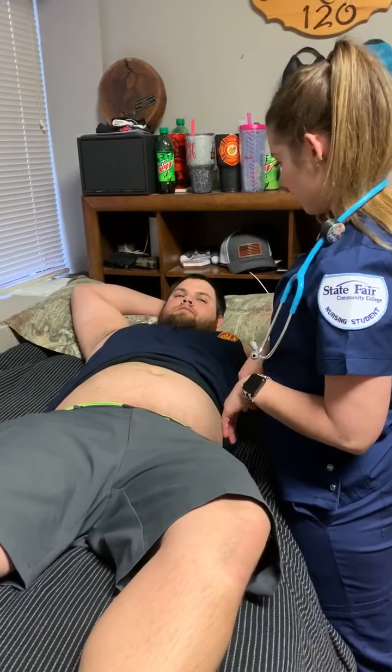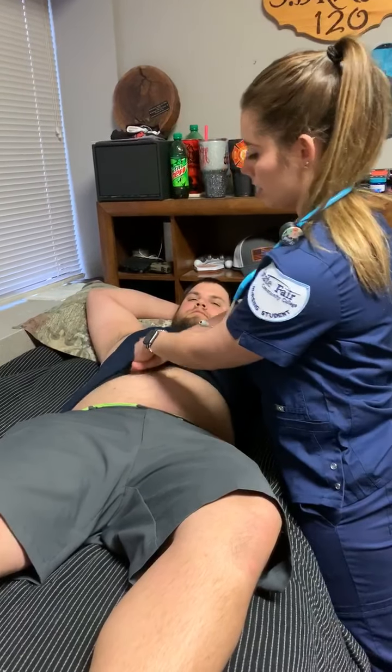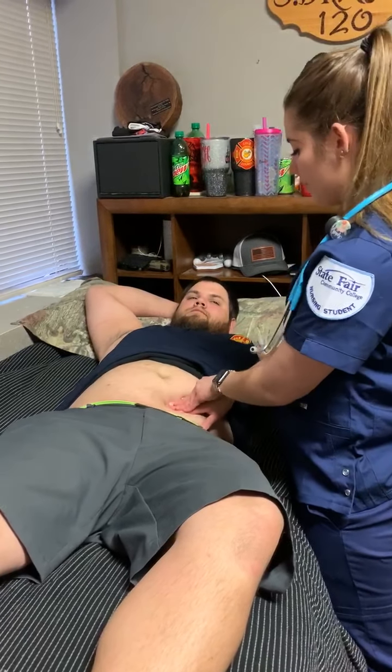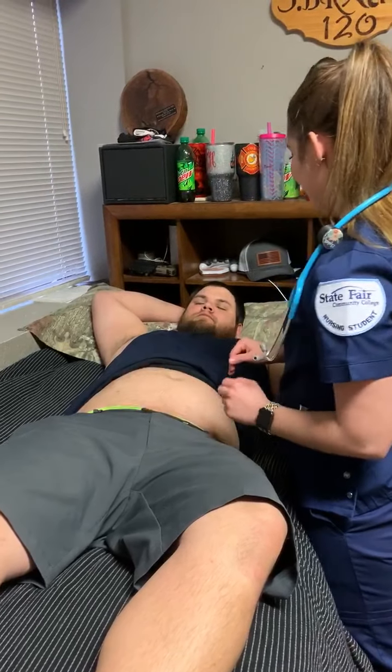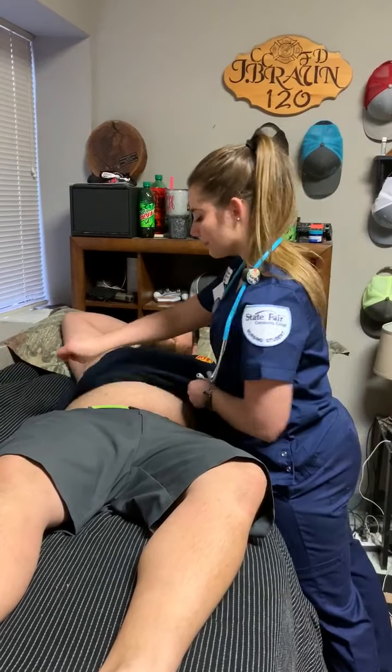Tell me if you have any tenderness. So in all 4 quadrants. Any tenderness? And I'm going to go deeper. Any tenderness? No? Good. I would also percuss, but it's not on the rubric. All right.